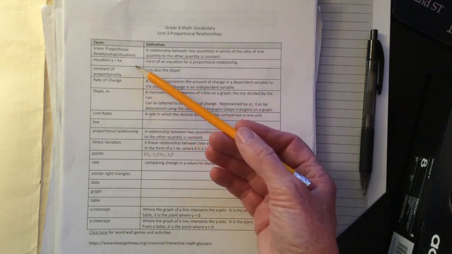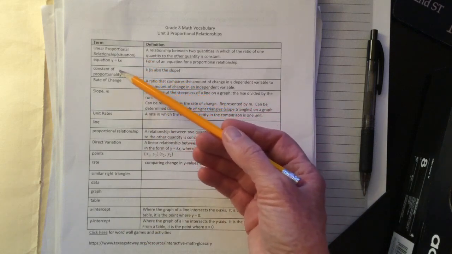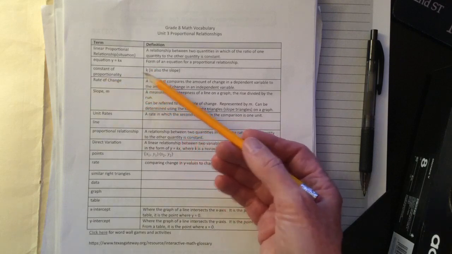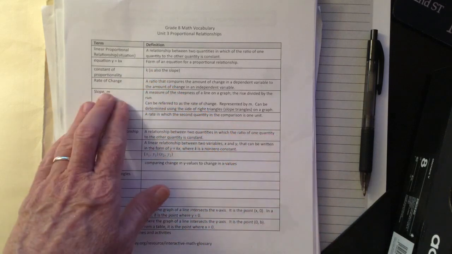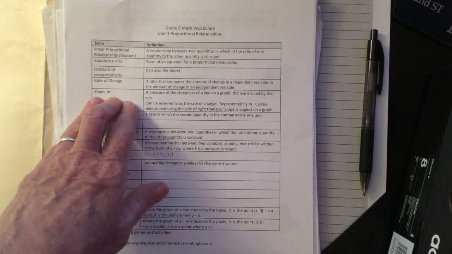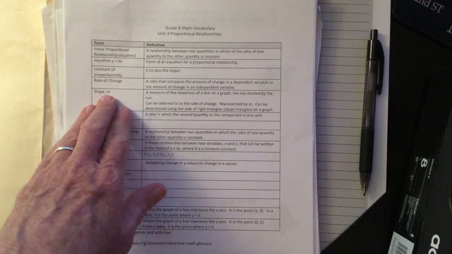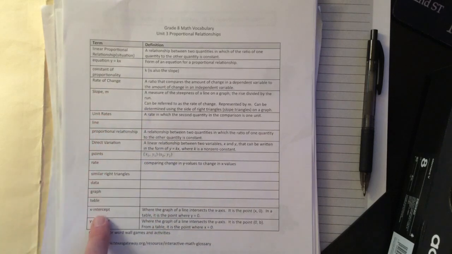y equals kx, you did that last year. Constant of proportionality is k. Rate of change, you called it rate of change last year. It's slope. Slope is represented by m. We're going to go over all these different things.